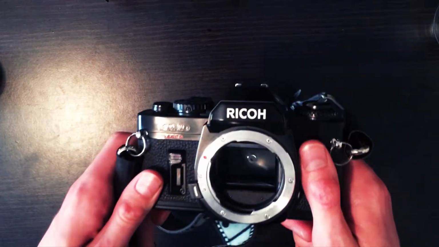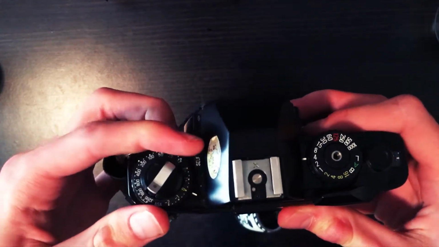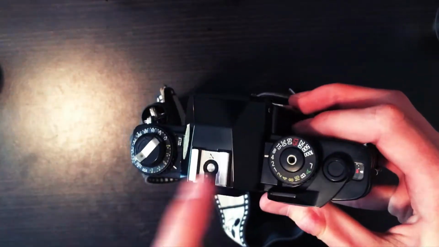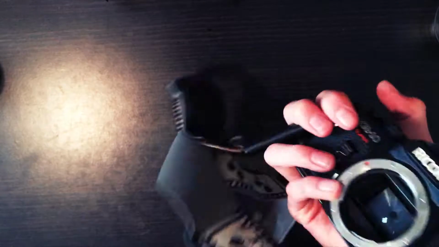So this camera is really nice. It can do full manual. It can also do aperture priority, so that's very, very helpful. It has a nice range of ISO values, spot for the flash, hefty rewind, and nice feeling shutter.